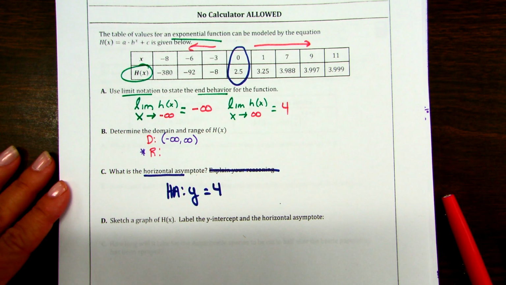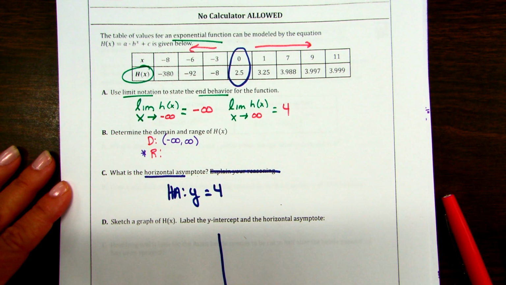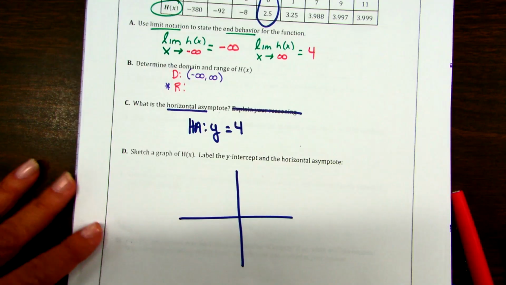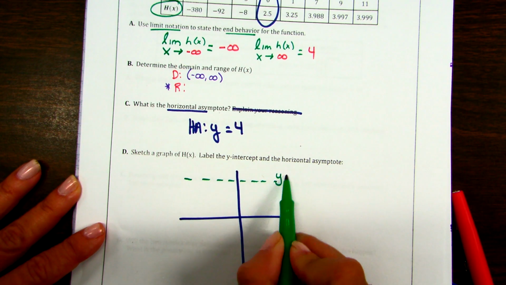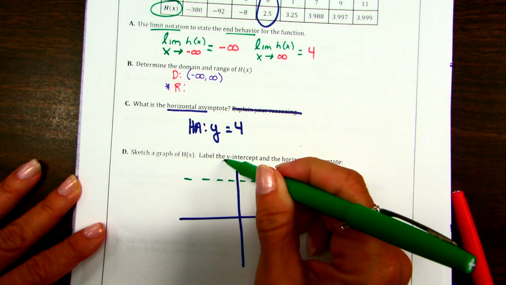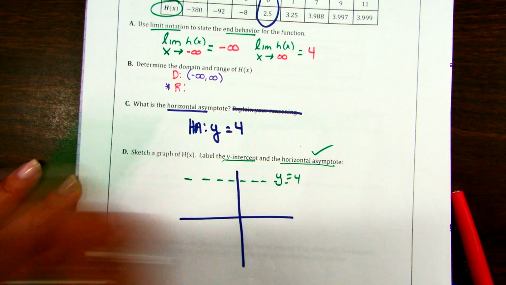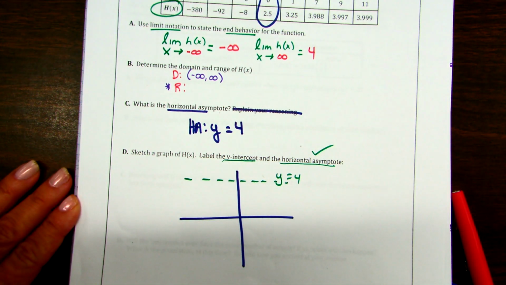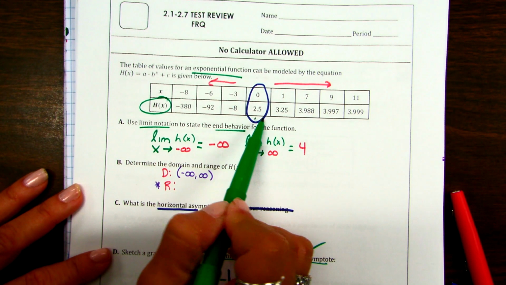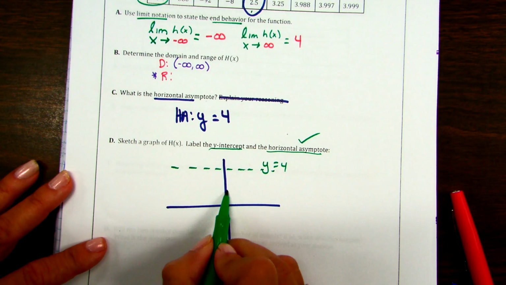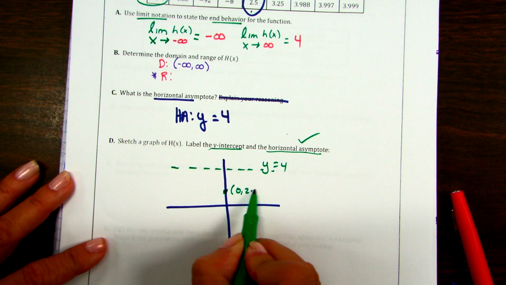Okay. And then to sketch a graph, okay, we just said that there's going to be a horizontal asymptote at y equals 4. It said to label the y-intercept and the horizontal asymptote. There's the horizontal asymptote. The y-intercept is whatever y is when x is 0. So that's right there in the table for you. Let's call that the y-intercept.